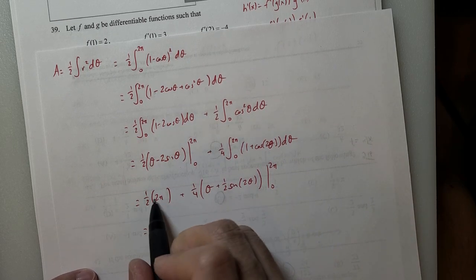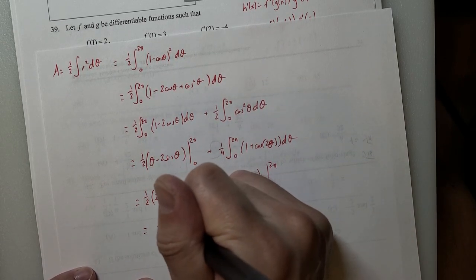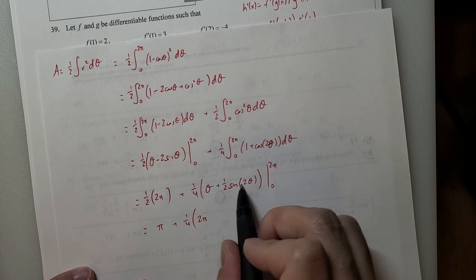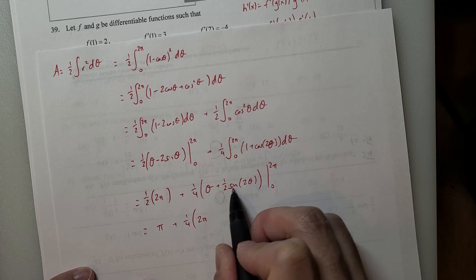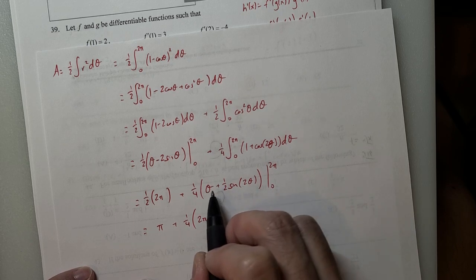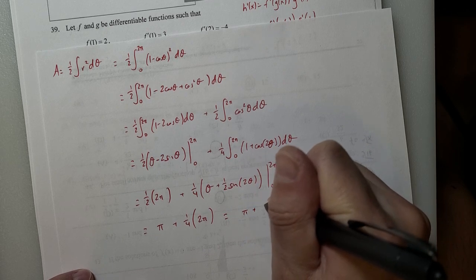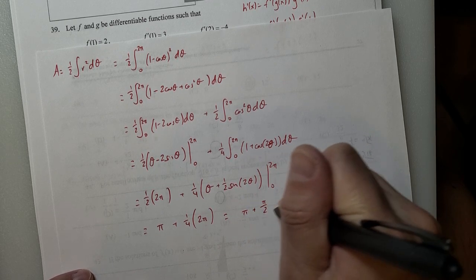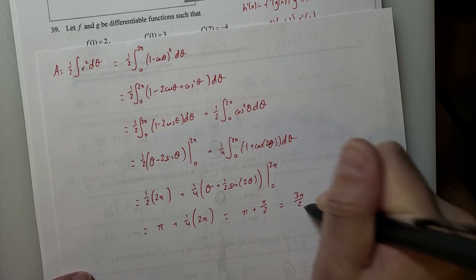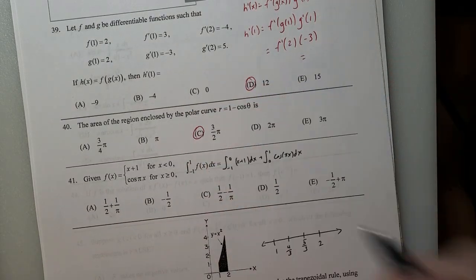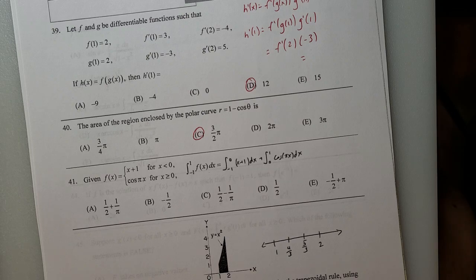This is just pi, this one. This one over here would be plus 1/4. When it's 2 pi, we get another 2 pi there. Sine of 4 pi is also 0, so that goes away. When we plug in 0, they're both 0. So it'll be pi plus 2 pi over 4, that's pi over 2. So that looks like it's 3 pi over 2. So that is C. As simple as that.